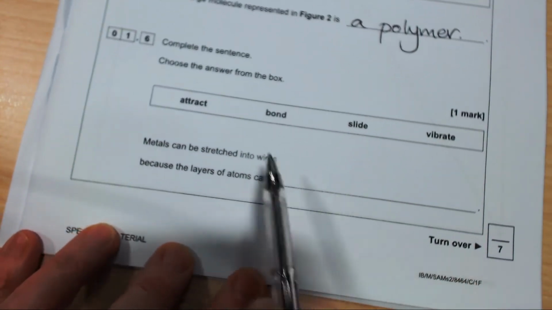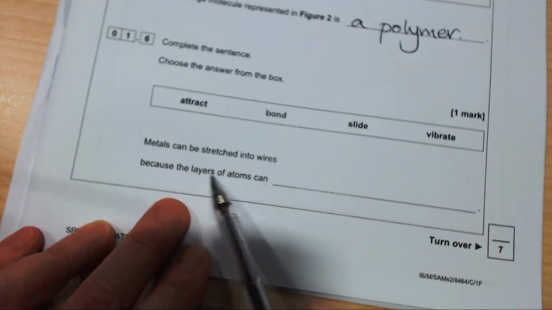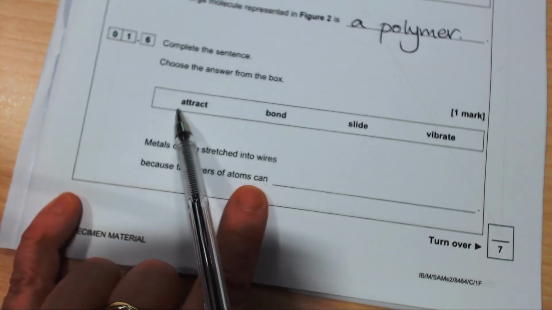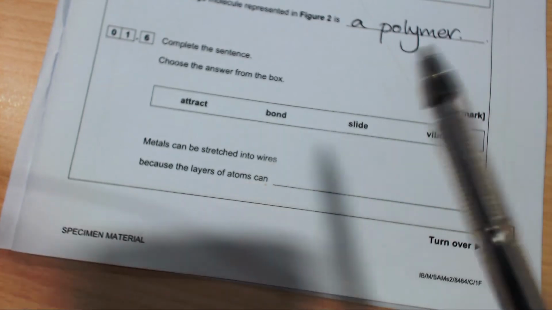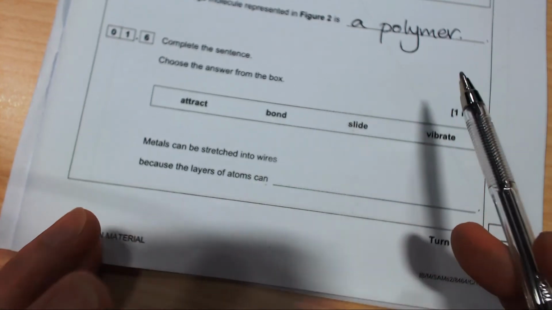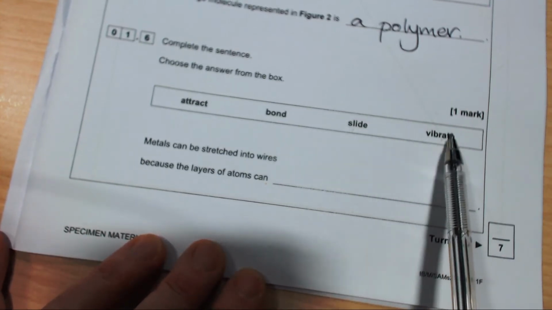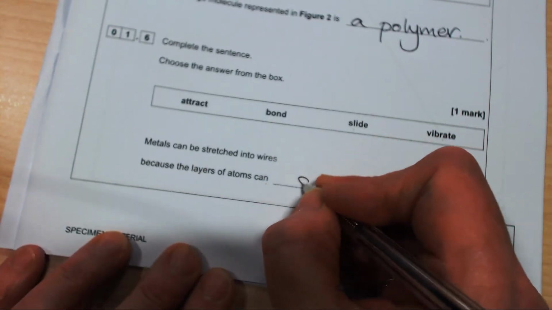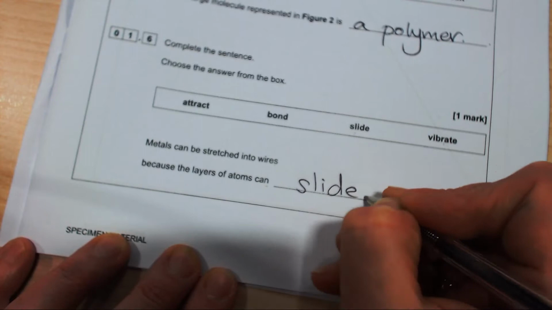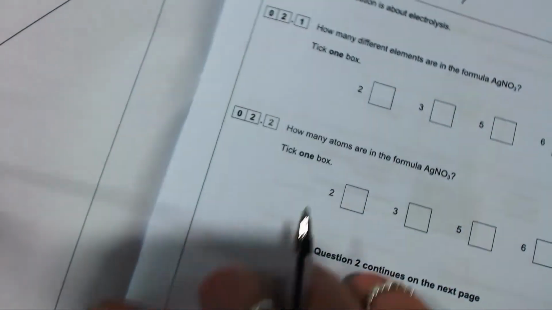Okay, at the bottom of the page, choose an answer from the box. Metals can be stretched into wires because the layers of atoms can attract. Well, that's going to stick them together too closely, isn't it? Bond, again, it's tight. It's holding it together tightly. Slide, well, that would be the right sort of idea. And vibrate. So we can work it out. Now, if it's going to be stretching, we're thinking about sliding. So it's going to be slide. Okay, that one. Over the page to question 2.